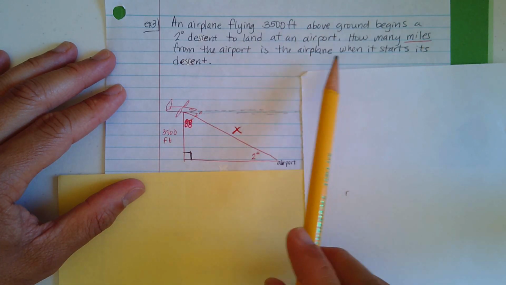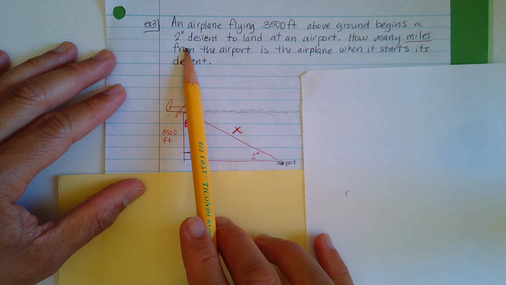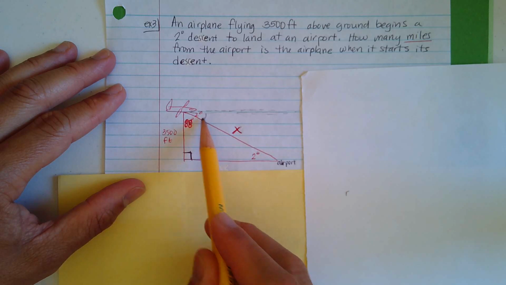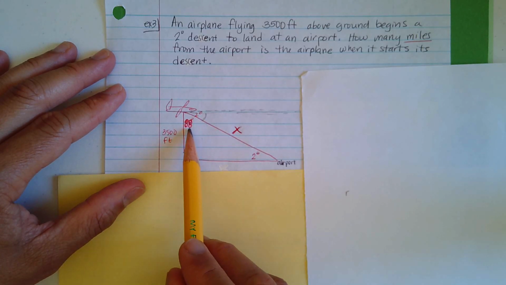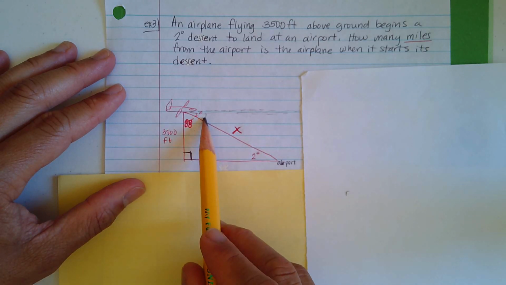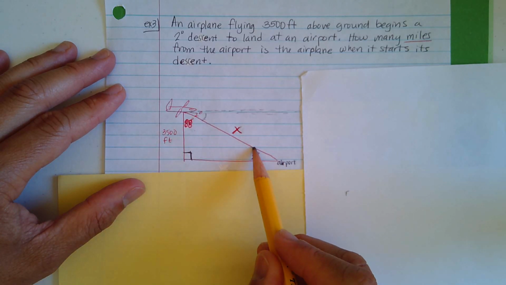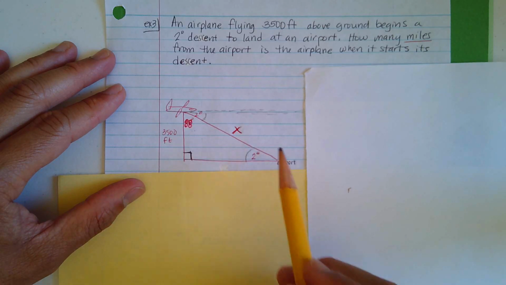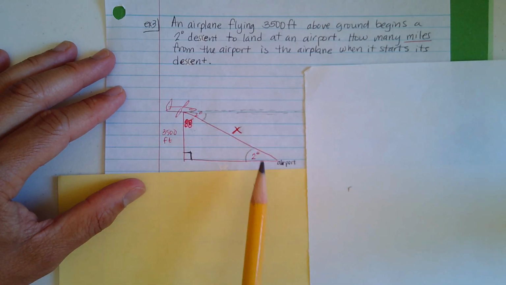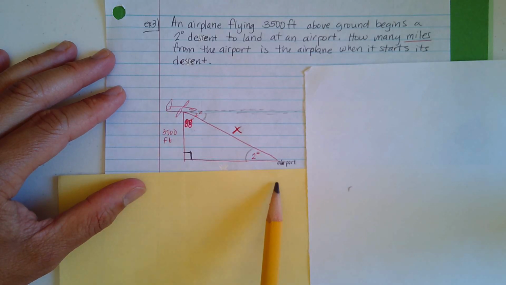They say the descent begins at a 2-degree descent. So this is your 2-degree descent. A lot of students make a mistake and put 2 degrees here, but this is not 2 degrees. So if this is 2 degrees, that means this is 2 degrees. The reason why it's 2 degrees is because horizontal lines are parallel cut by transversal.